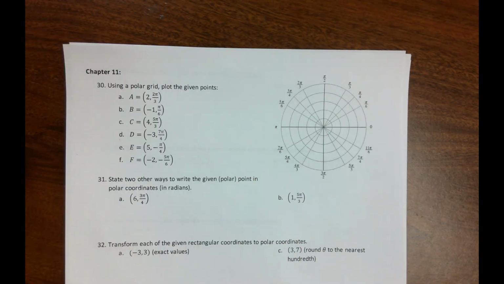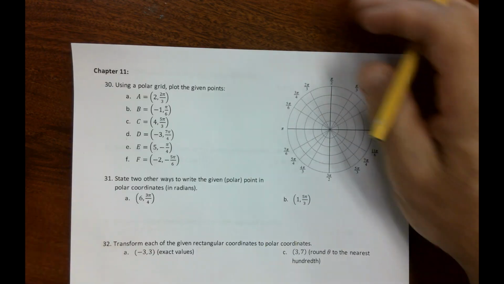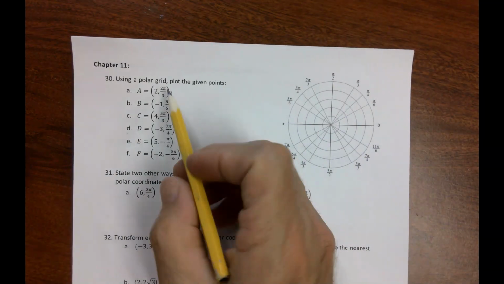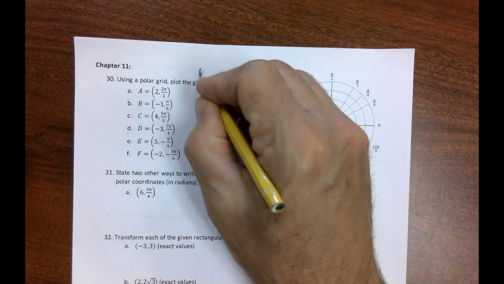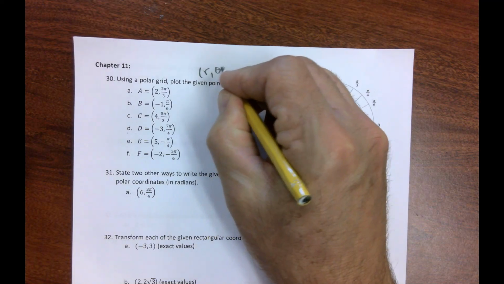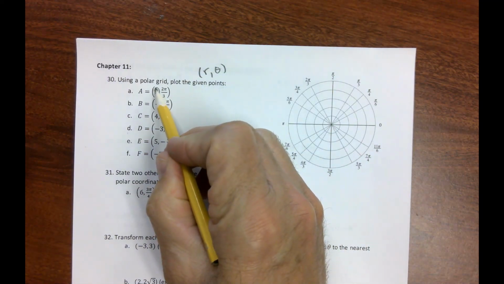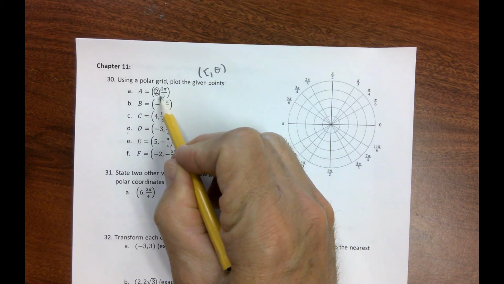Let's do it. Pre-calc B, hopefully the final stretch. Using a polar grid, plot the given points. So remember, generally speaking, r theta. So this is the length of my radius. That's how far I spin it.